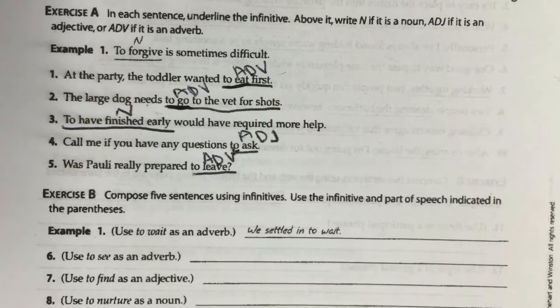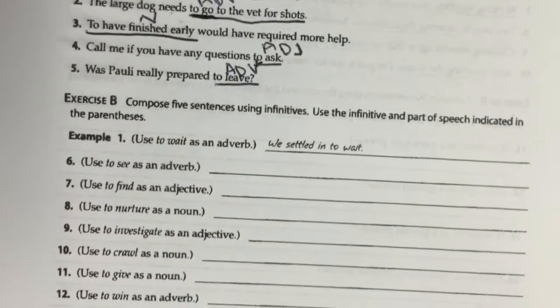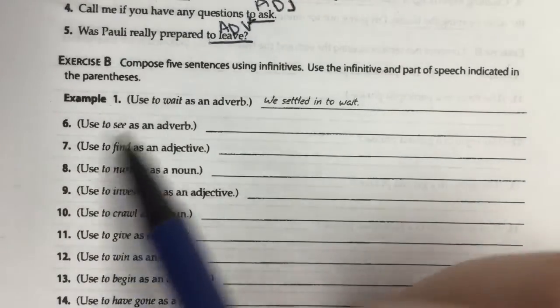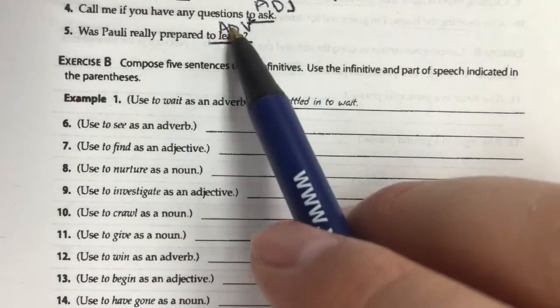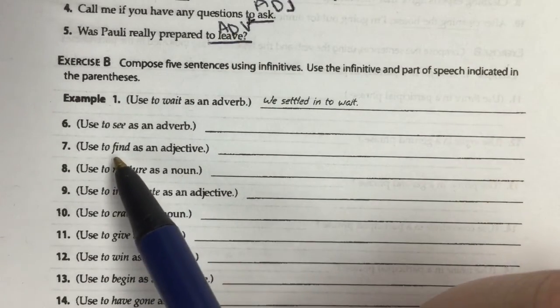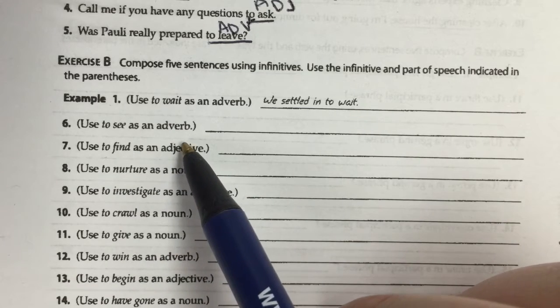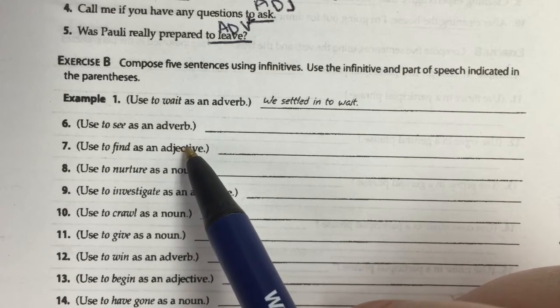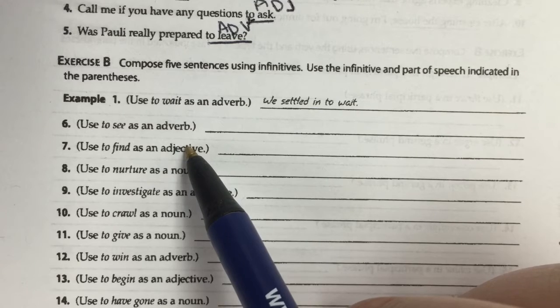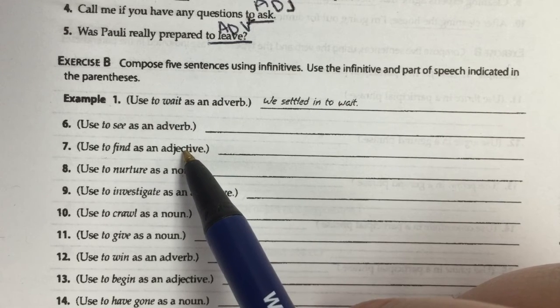And then below, they want you to use the word to in all of these. So if you're going to use it as an adverb, you want to use it after a verb like we've seen up here. To find is an adjective. That means you're going to have a noun to find. So like I'm looking for, see here, it was hard.